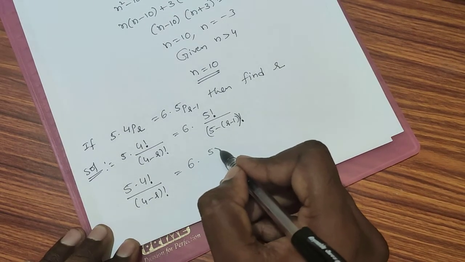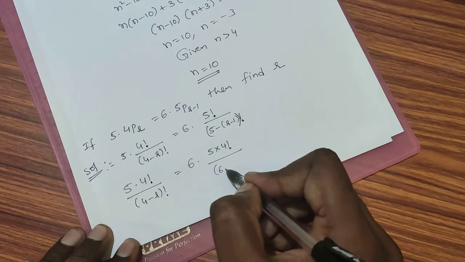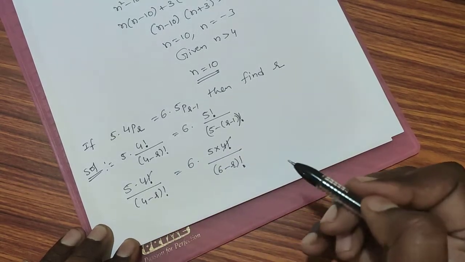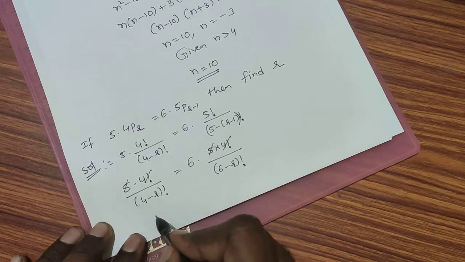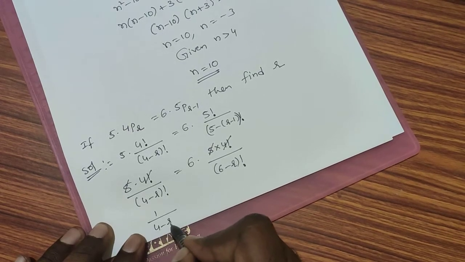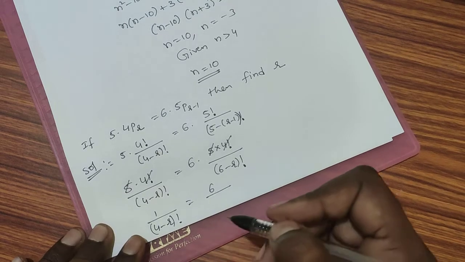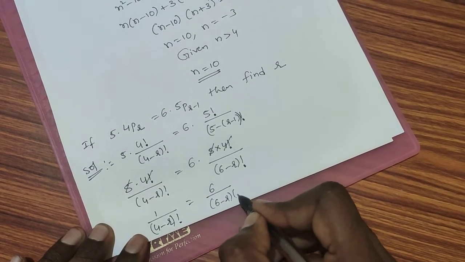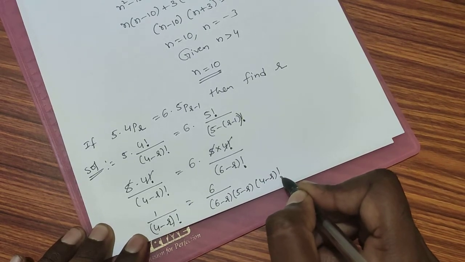The remaining 4 factorial cancel, and 5 and 5 get cancelled. Then what is remaining? 1 by (4 minus r) factorial is equal to 6 by, here (6 minus r) factorial you can reduce, this is (6 minus r), (5 minus r) into (4 minus r) factorial.